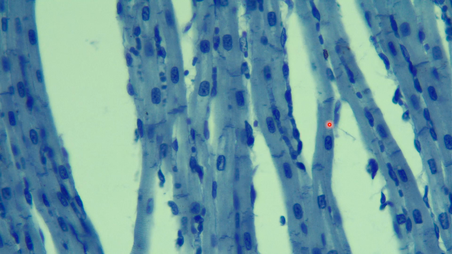And another thing I like to point out, do you see these dark lines right here? Okay. These dark lines are called intercalated discs. Intercalated discs are where one cell connects to the next, and you're not going to see that in skeletal muscle. You'll only see that in cardiac.